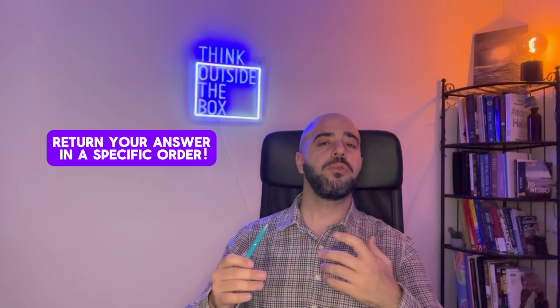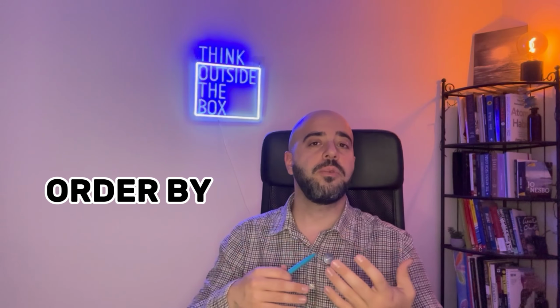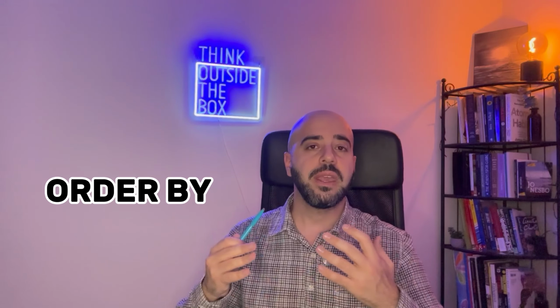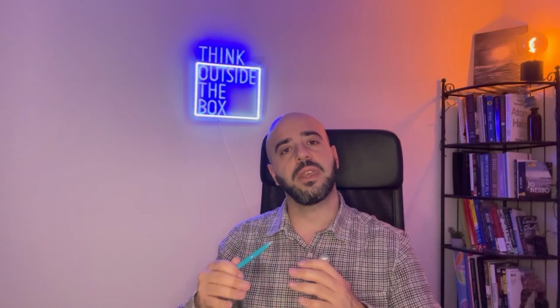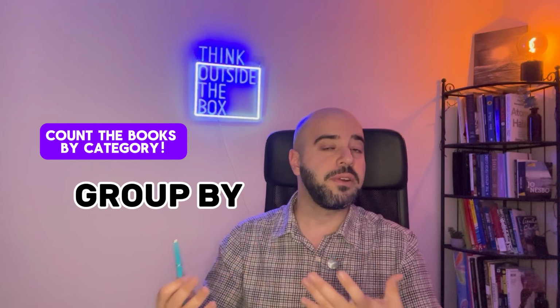Then you might ask, can you sort the books in this mystery bookshelf for me and give it back ordered by published year? You're asking again for the same books from the same bookshelf, but in this case, you want it rearranged in a way that makes sense to you, ordered by year in this example. Then you might ask, how many books do you have for each one of the different genres? Now you're asking the librarian to summarize this information across all different bookshelves and group it by some kind of category, in this case, the genre of the book.